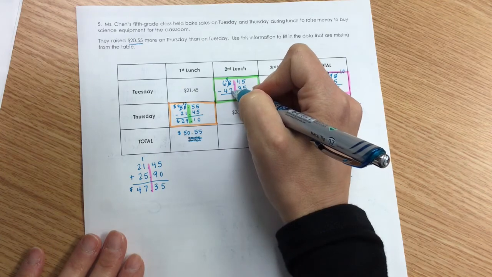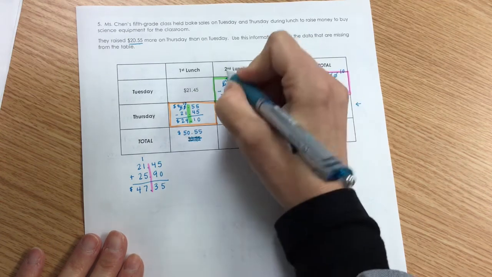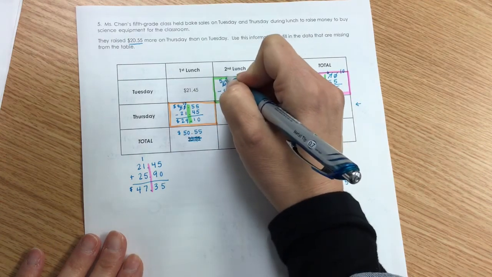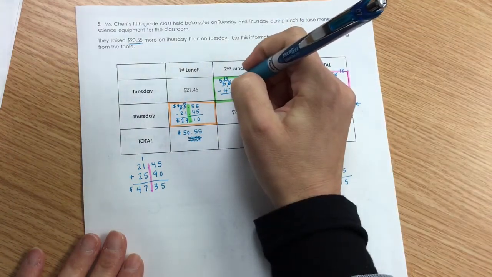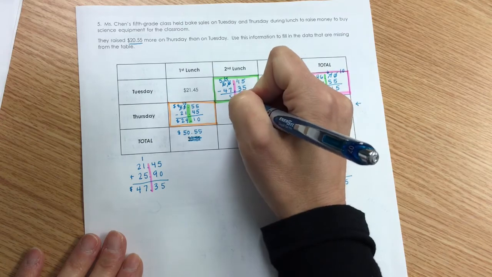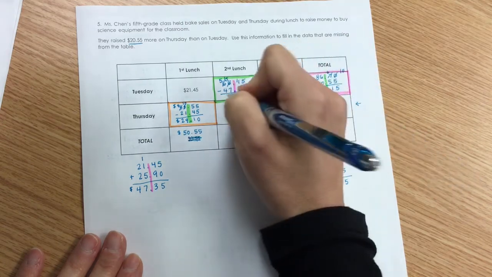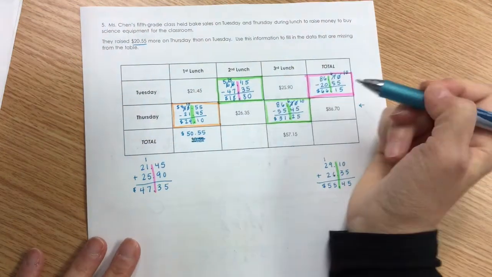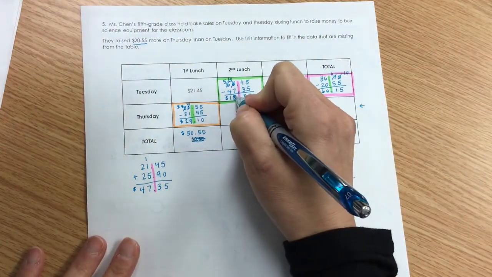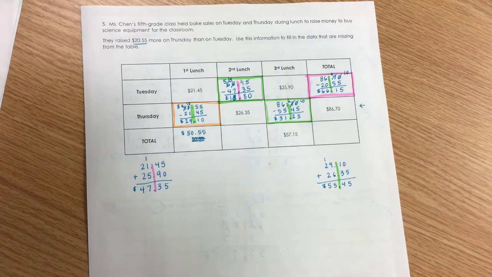Can I do that by itself? No. Gonna borrow. This becomes a 15. 15 minus 7 is 8. 5 minus 4 is 1. So in this box is 18. Doesn't look like a very pretty 18. $18.80.